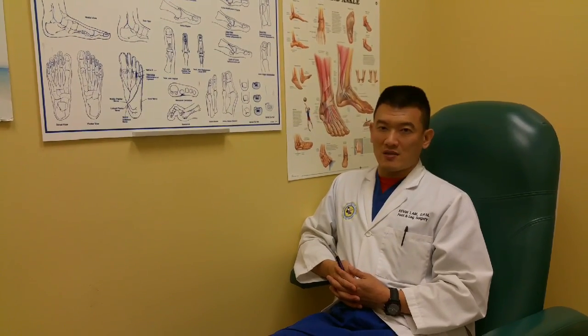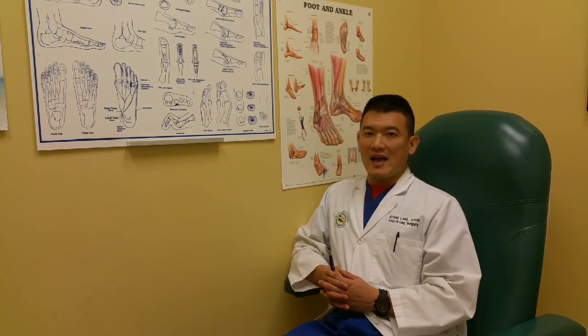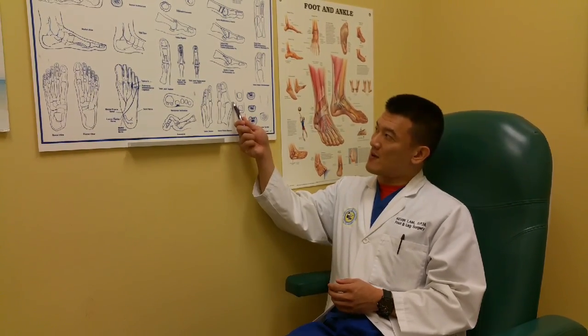So my suggestion is, if it's big enough to bother you in shoe wear, in the type of shoes that you wear, and it's bothering your life, and you see that big horrible bump coming off the side, sometimes gets red and inflamed, I would say it's about time to see a podiatrist and get some opinions about what you should do.